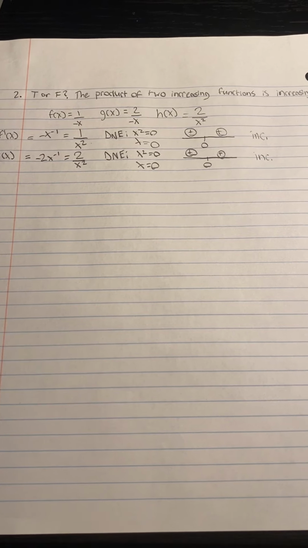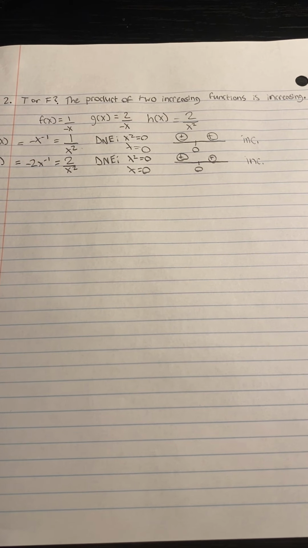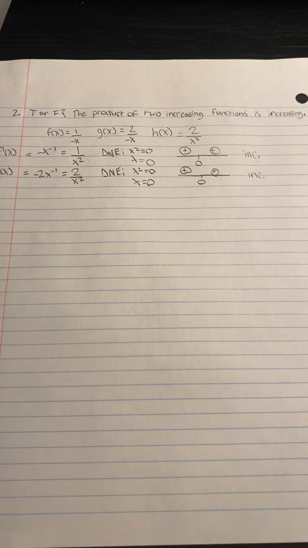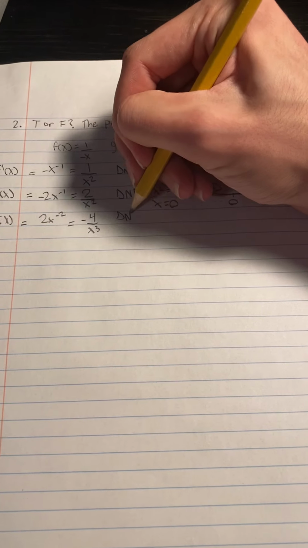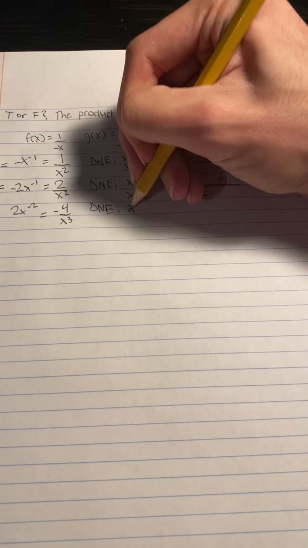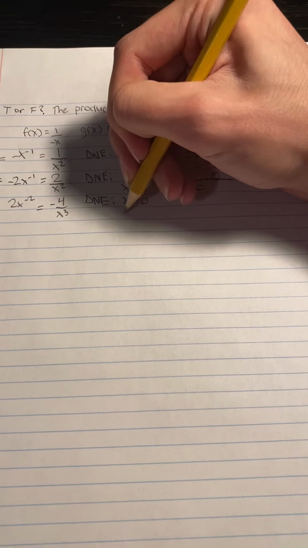All right, finally, we're going to be taking the derivative of h of x, our product function, and figure out if it's increasing or decreasing. And we're just going to want to figure out where it doesn't exist again. So just set that denominator equal to 0, once again being 0.